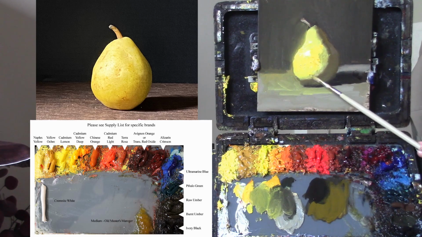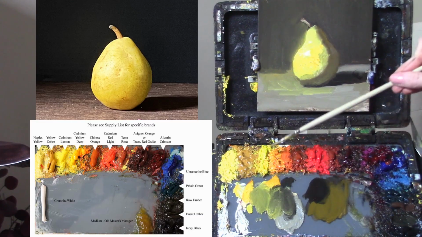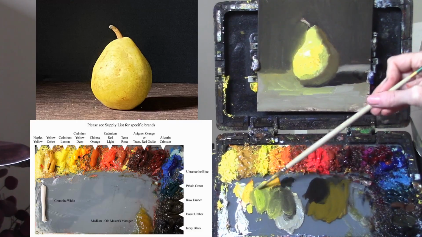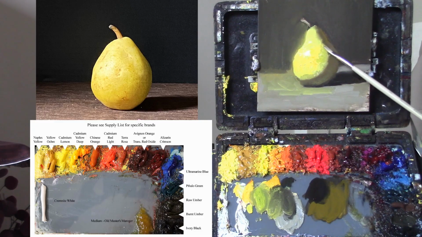Sometimes it's actually harder when you're painting one single object and trying to make an interesting painting out of it, although that's not really our purpose here. We're just trying to understand form, but I might as well show you how you could take this a little bit further. On this side, you've got some greenish gray tones going darker and darker as we begin to turn into the shadow.